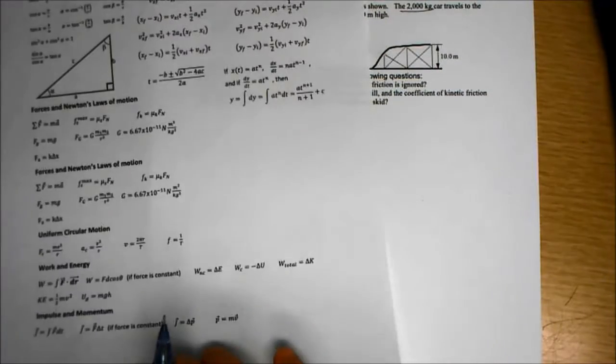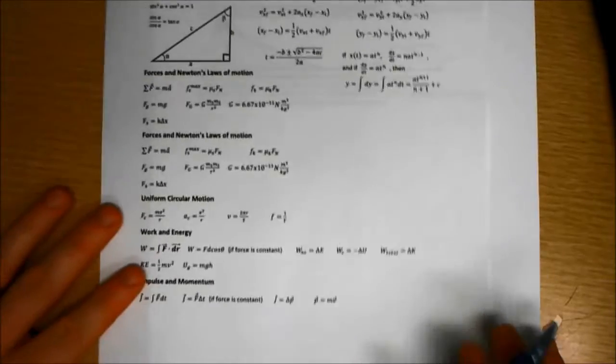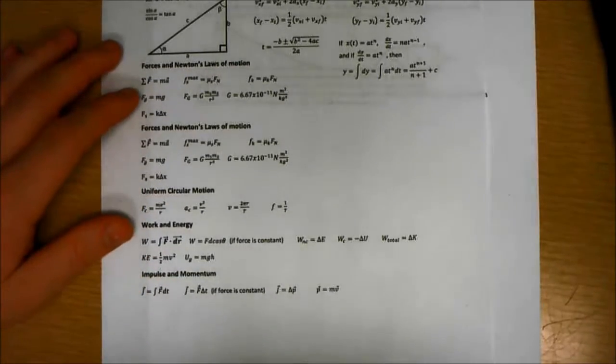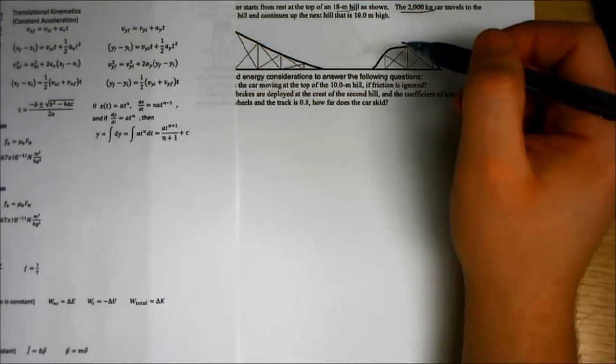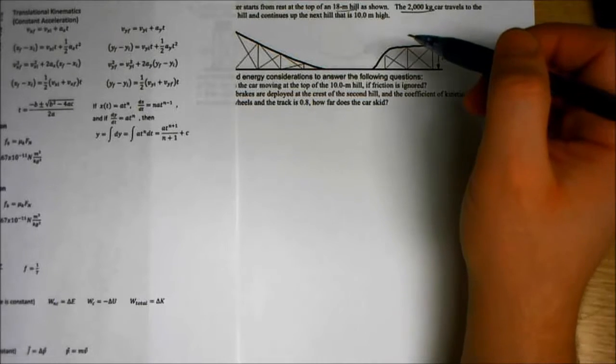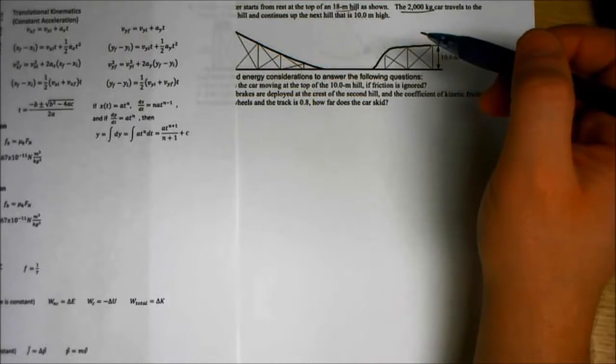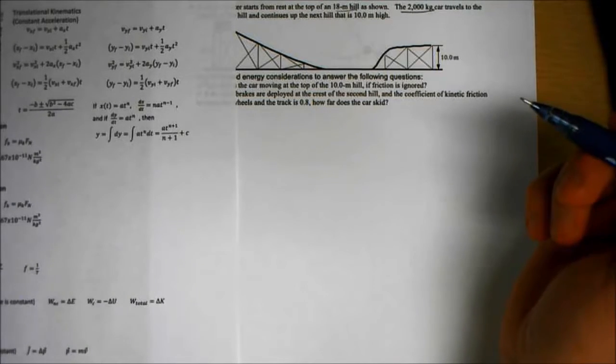So in this case, where are we going to turn? Well, I would probably look at energy because the height is changing, so potential energy is changing. There's no collision, so why would I have to worry about the conservation of momentum? Momentum is not being transferred from one body to another.